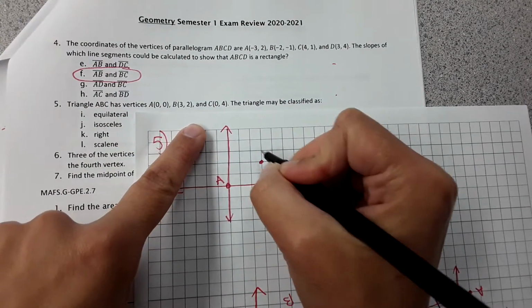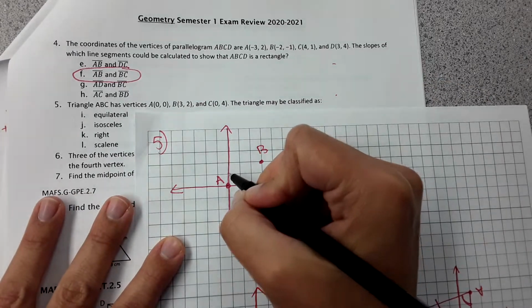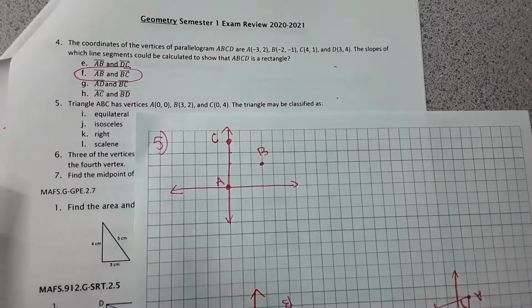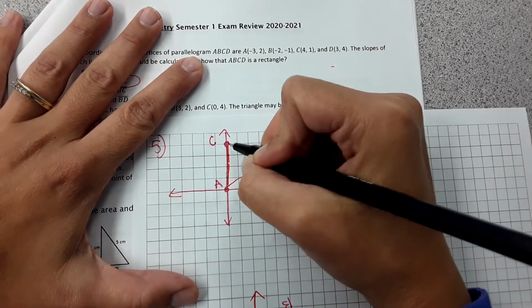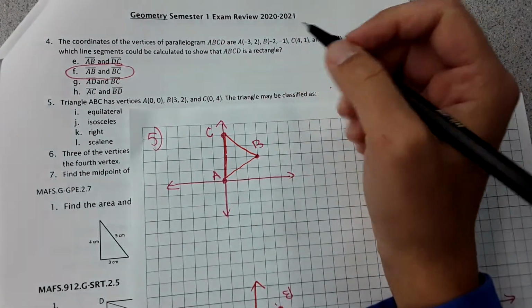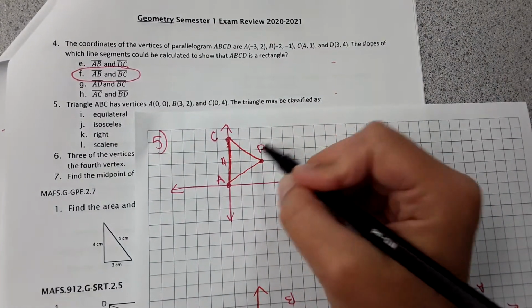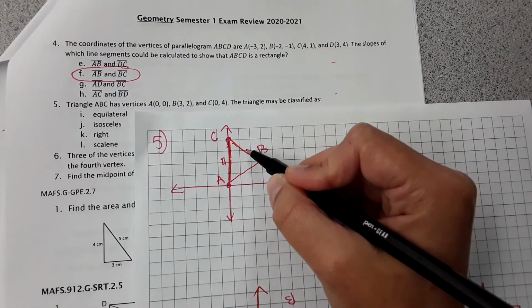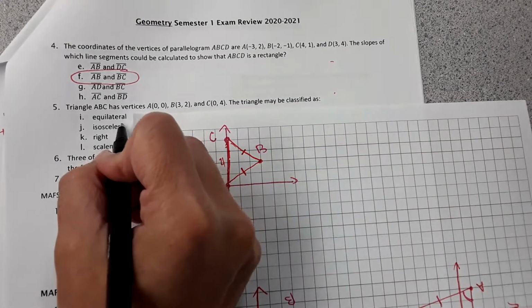3, 2, point B, and 0. Okay, connect the points. And what shape do we have? This is a solid 4 units. I noticed that this is definitely less than 4 units, and so is this, but these are the same measure. So it would be isosceles.